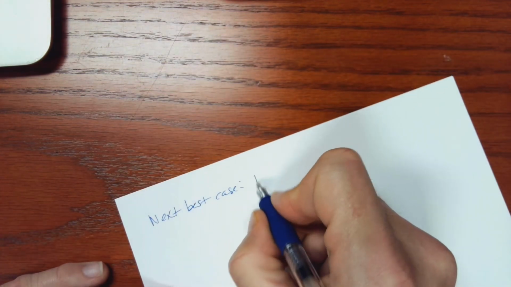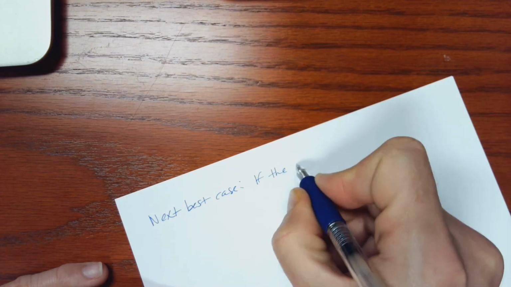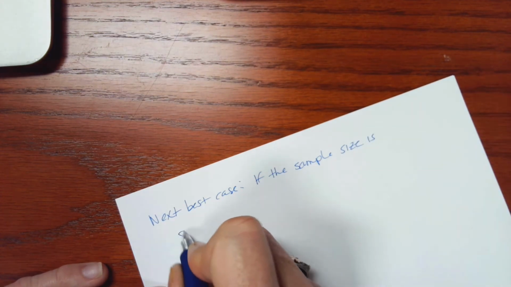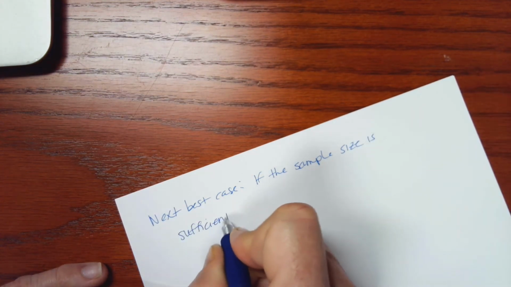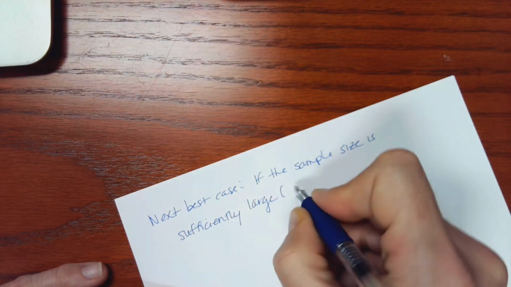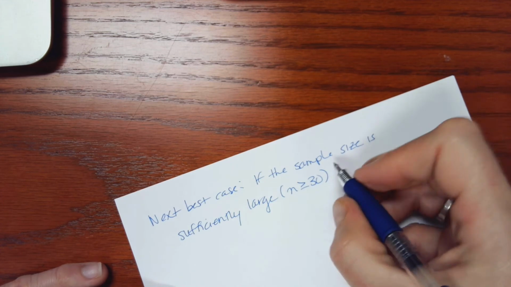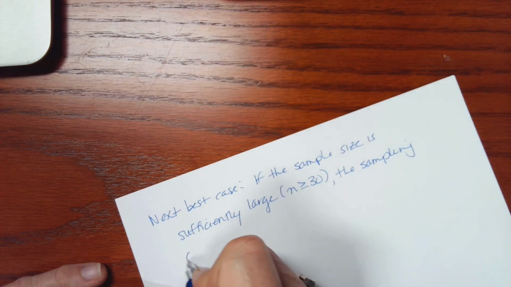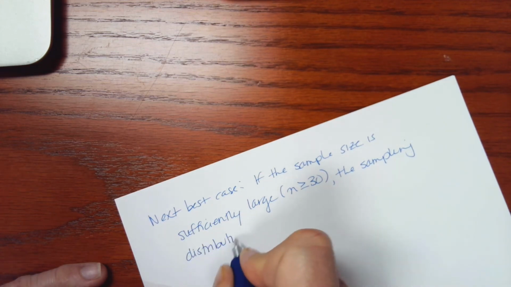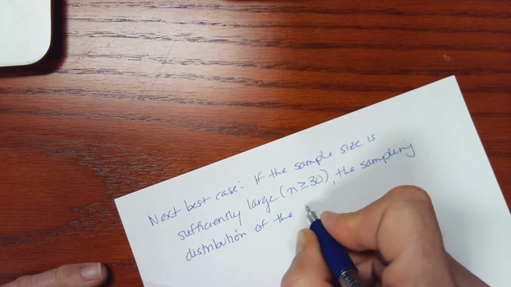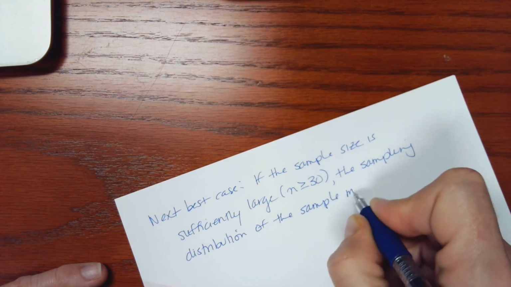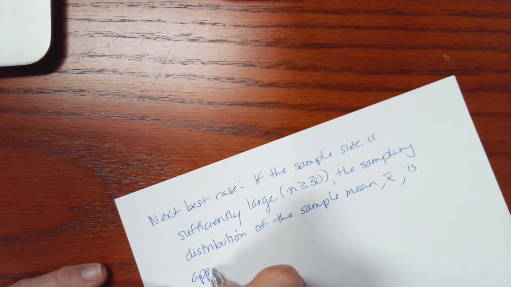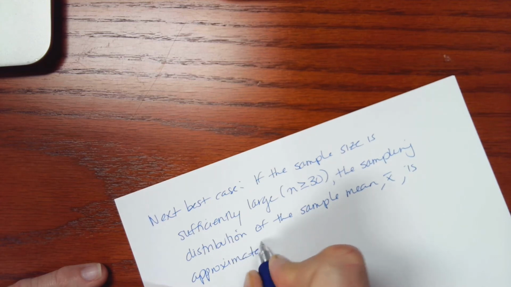So if the sample size is sufficiently large, and it turns out that that just means our sample size is at least 30, the sampling distribution of the sample mean x bar is approximately normal.